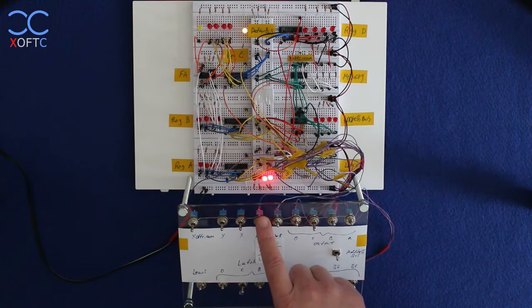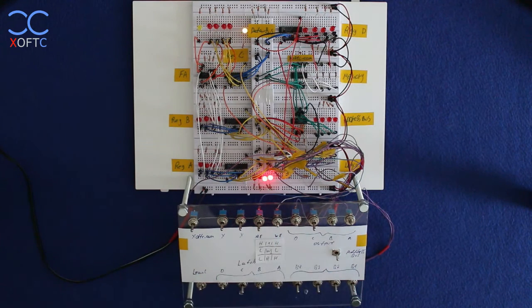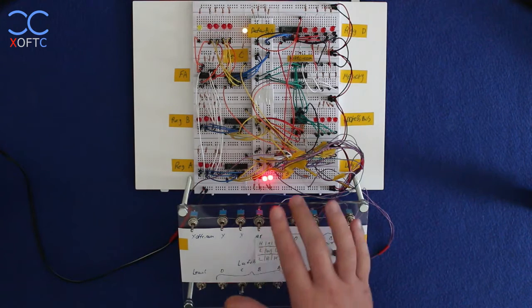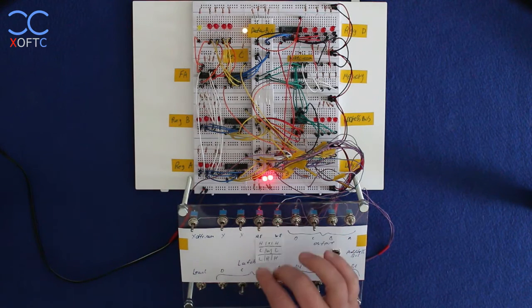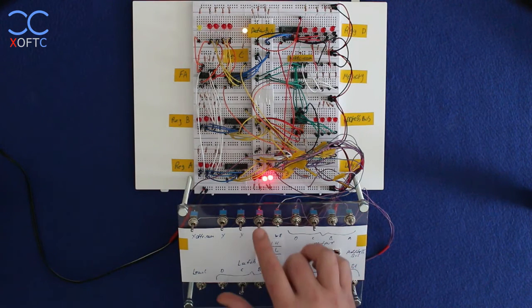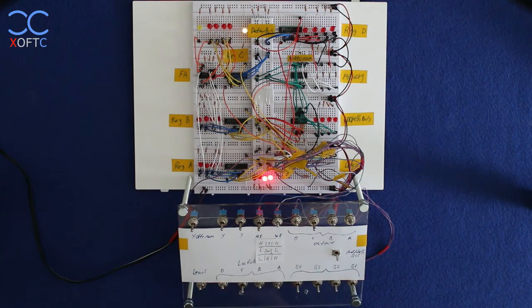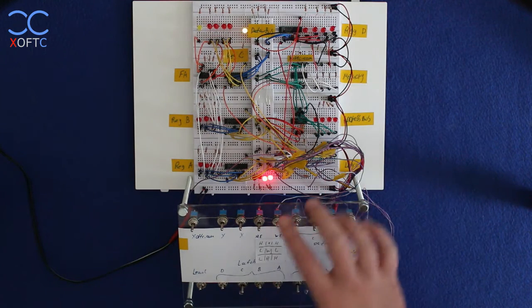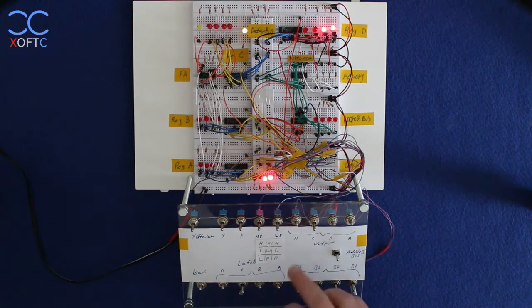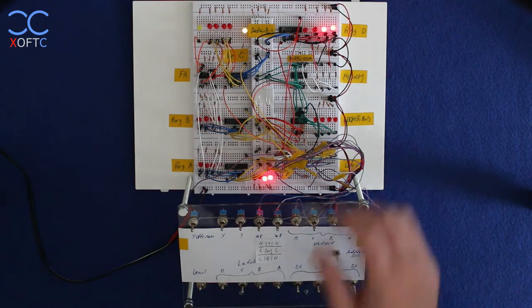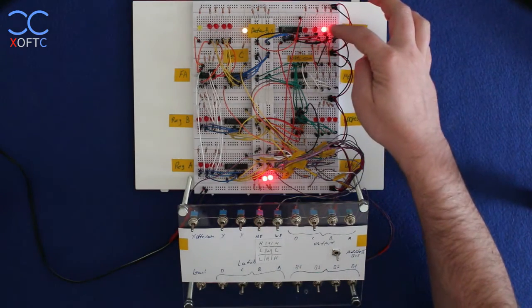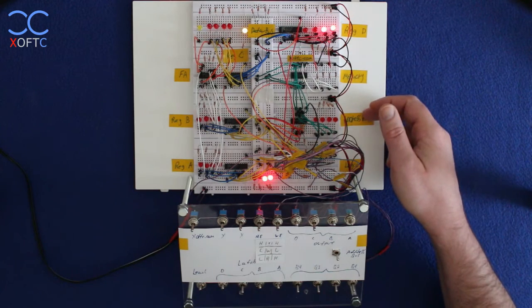So I'm going to first read the memory, because this is something that happens automatically once you lower the ME pin on the memory. And when I lower also the WE pin, we can see that we've written 3 in address 0.